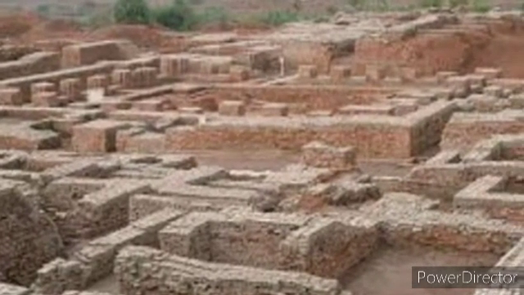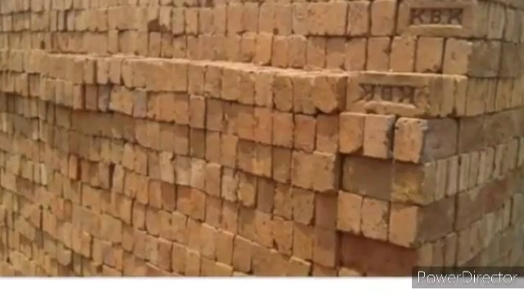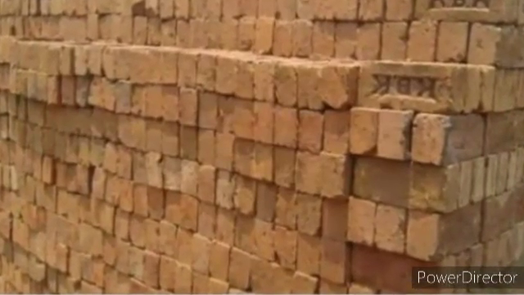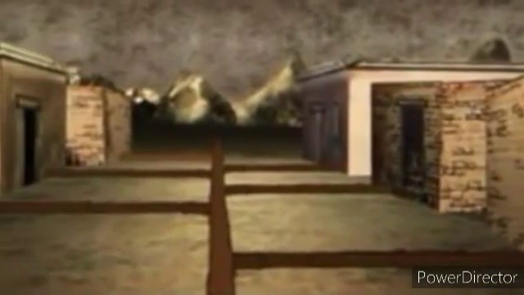Now let's talk about town planning in detail. Town planning is one of the most spectacular features of the Indus Valley civilization. The cities were well planned and followed a grid pattern, that is, rectangular blocks. Burnt bricks were used in construction. All drains were covered and each house had its own drainage system that was connected to the public drains.